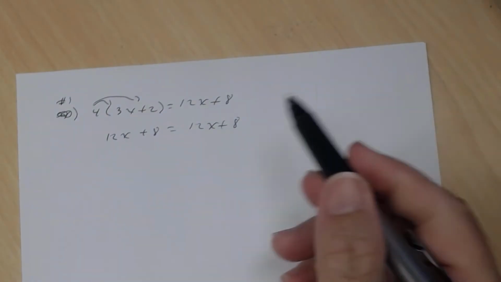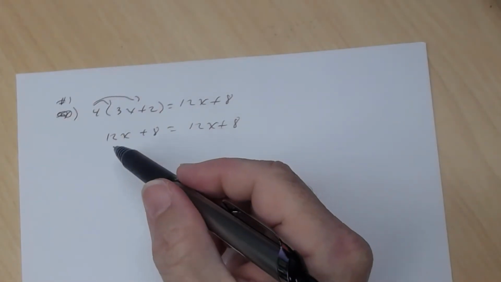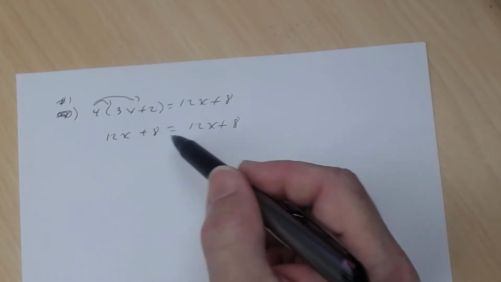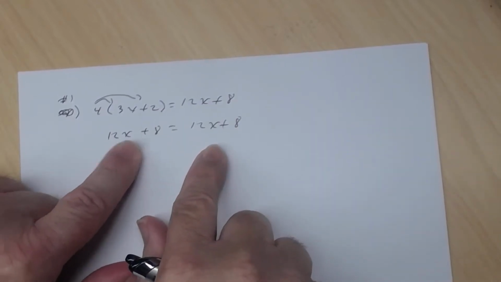All right, now you can look at this right here and see that no matter what you plug into x, I want you to notice this. If you plug in 0 for x, 12 times 0 plus 8 is 8.